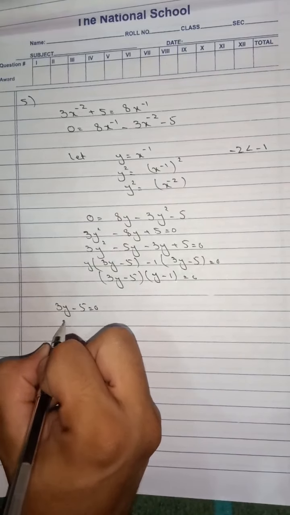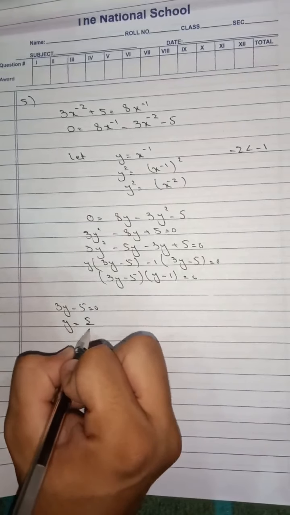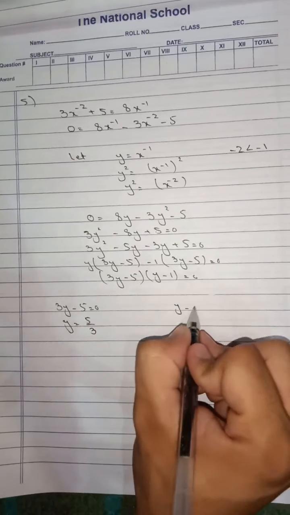We have y equal 5/3, and y minus 1 equal to 0.